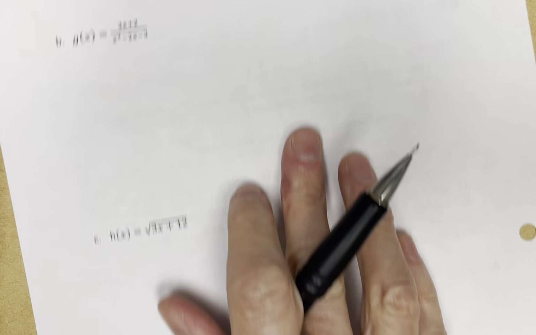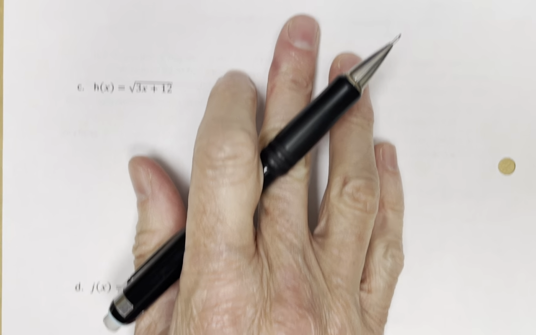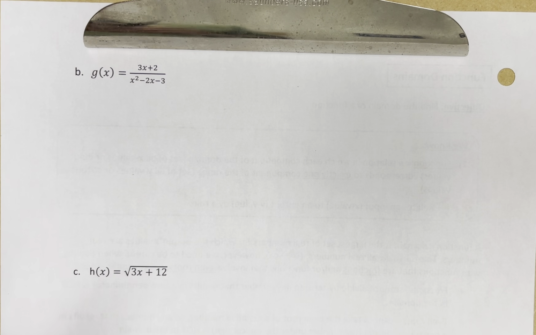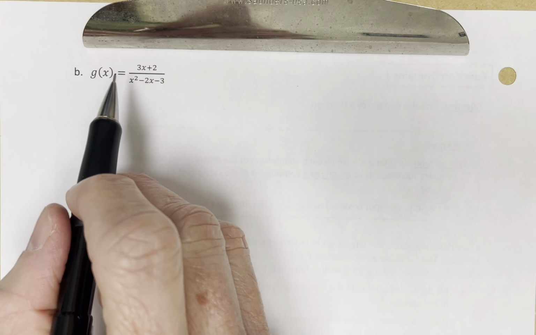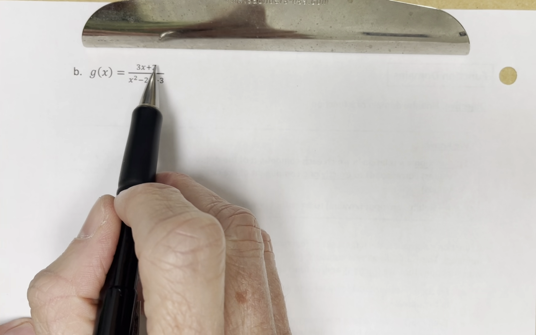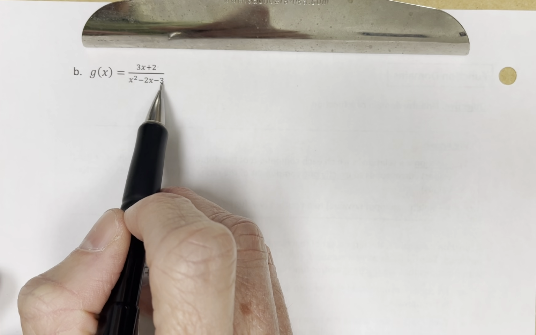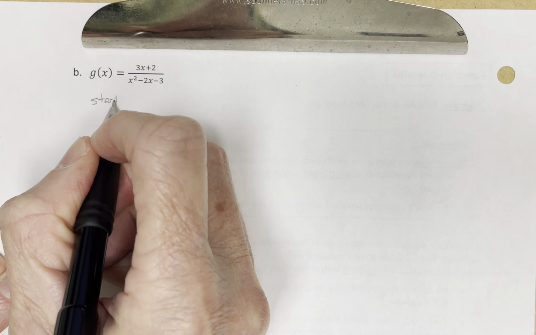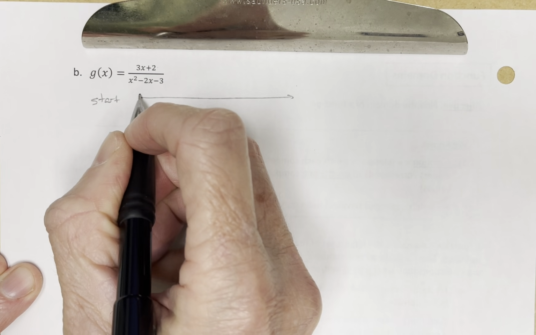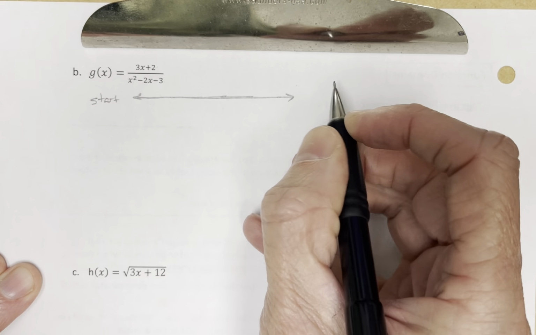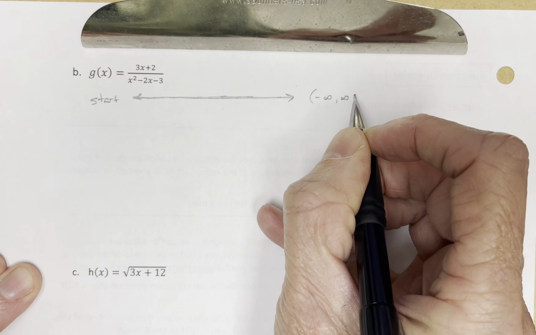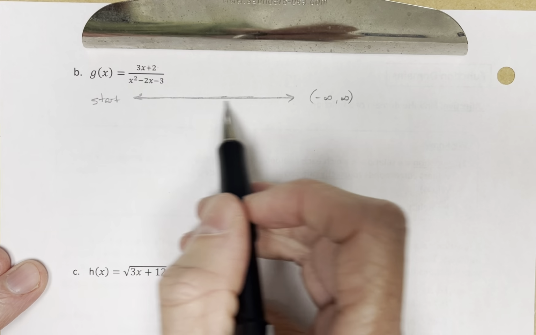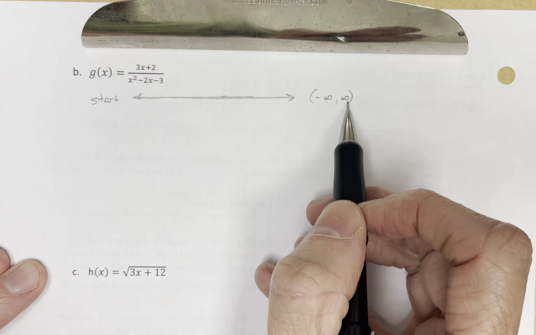Let's do a couple other examples here. Let's take a look at some when the domain gets restricted, when there are numbers that can't go in the domain. So this function, g of x, is 3x plus 2 over x squared minus 2x minus 3. So here's our starting point. We're starting mentally. We're saying to ourselves, the domain is all real numbers unless I find something I need to remove. It's a function, so the domain is all real numbers.